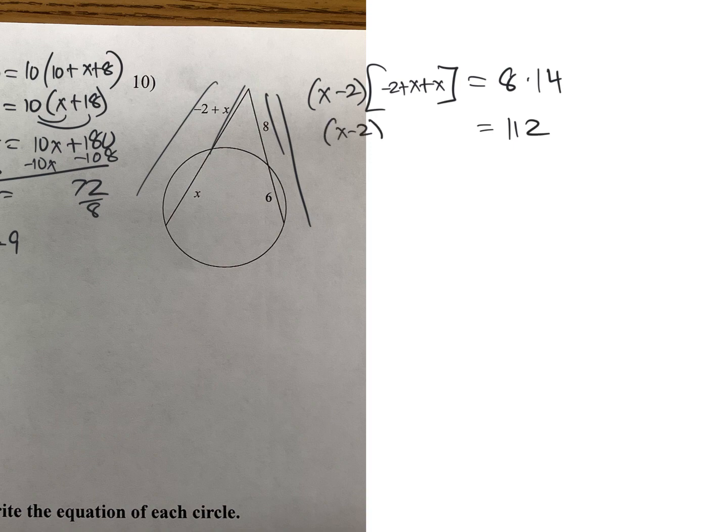On the left, we have x minus 2 and 2x minus 2. Was this the one you did? Number 10? Yeah. Okay. So, now distribute. Everybody distribute. And x times 2x is 2x squared. X times a minus 2 is minus 2x.